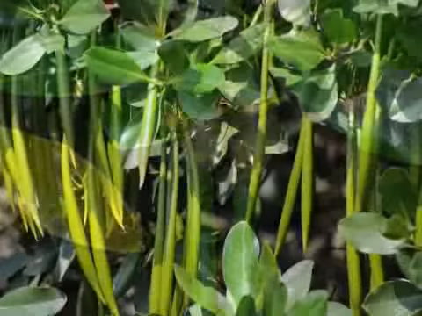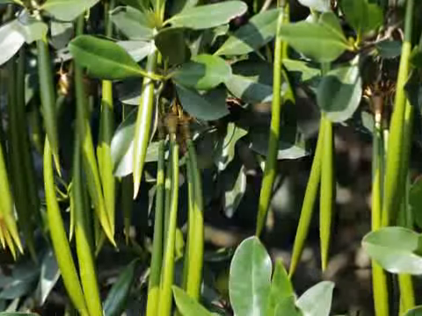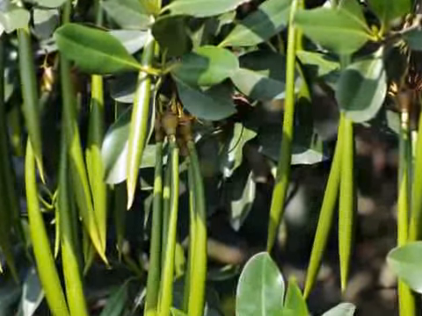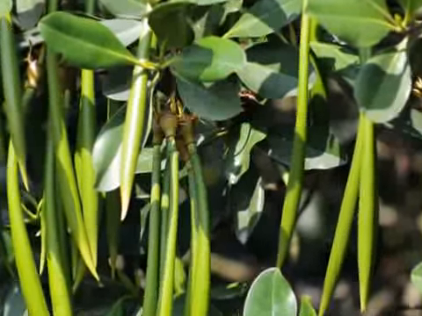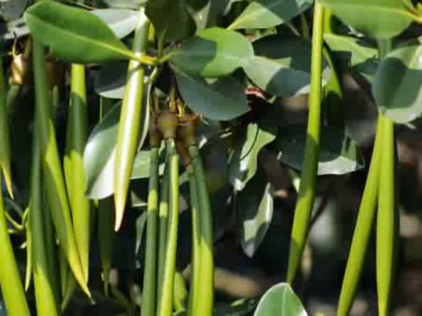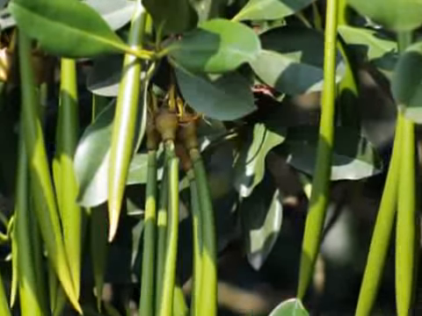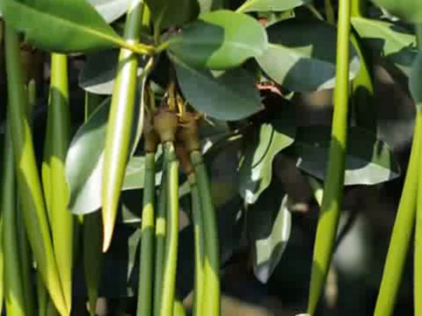Here's a picture of Candelia candel, a mangrove species present in the Philippines only at Baler, Aurora province. It belongs to family Rhizophoraceae. It forms cylindrical viviparous propagules.